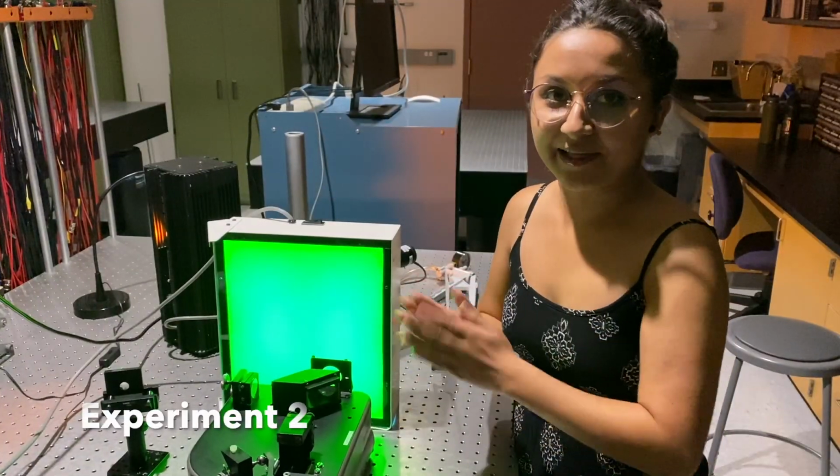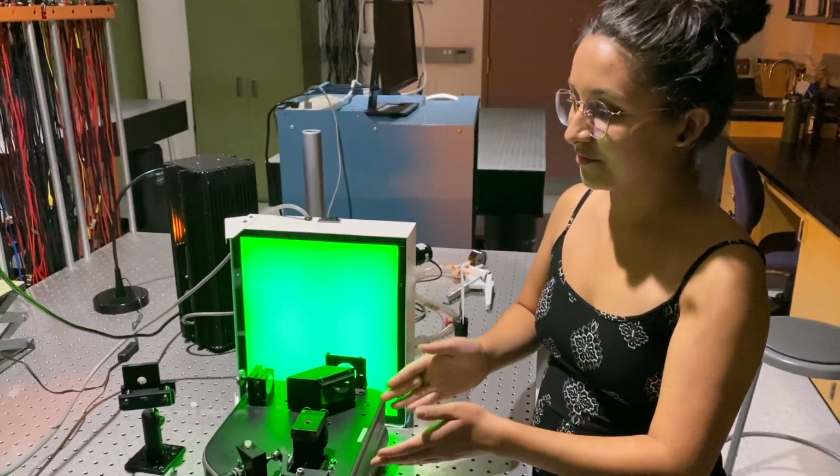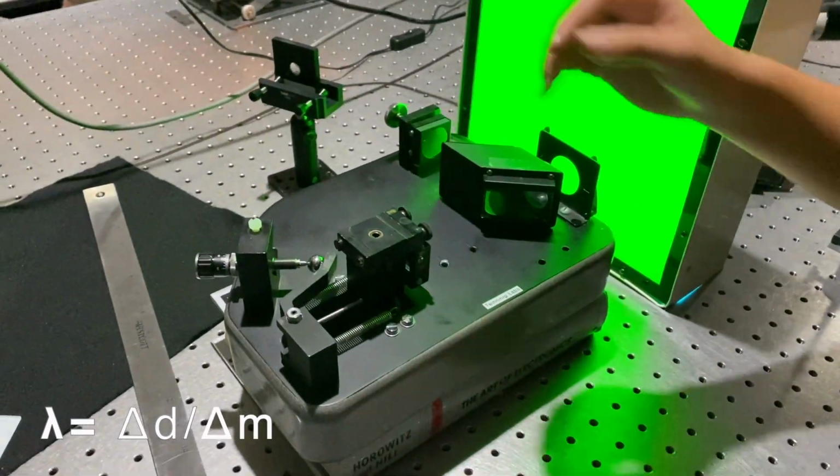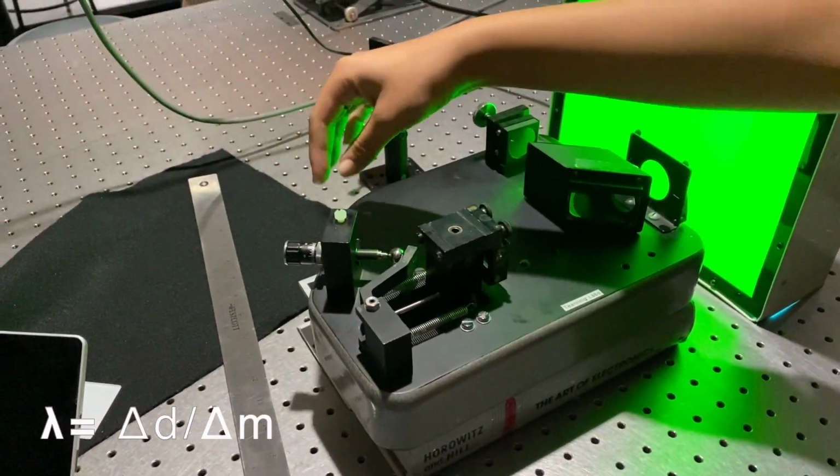And now that we have the calibration factor of this interferometer, we can use it to find the wavelength of an unknown source. To do this, we use this equation, and we will find the distance moved by this micrometer over a certain number of fringes.